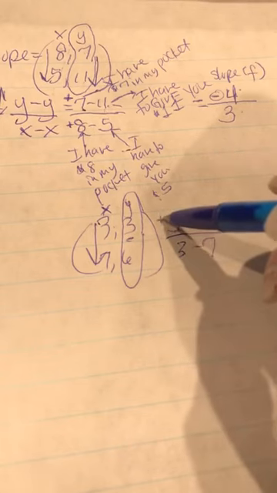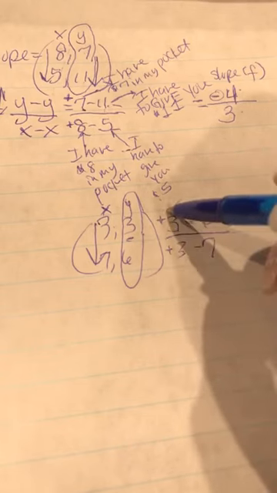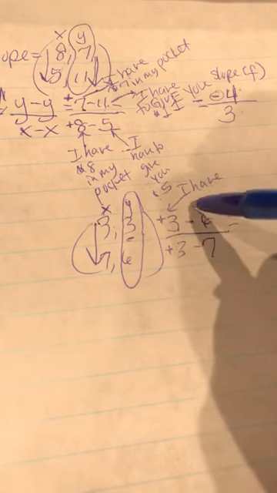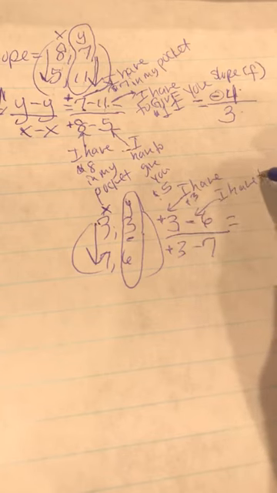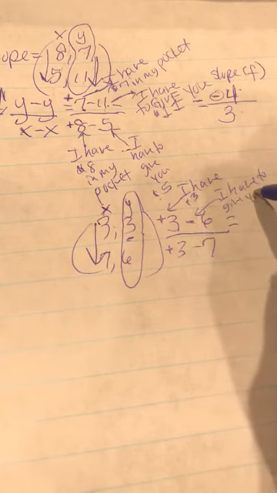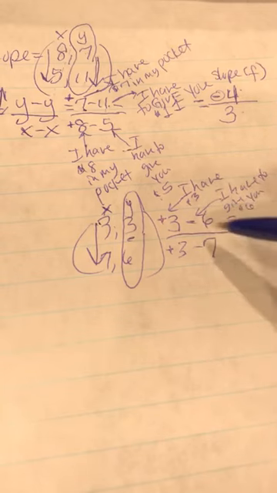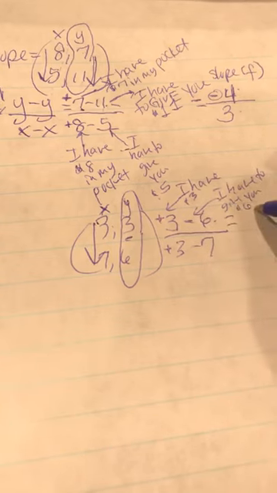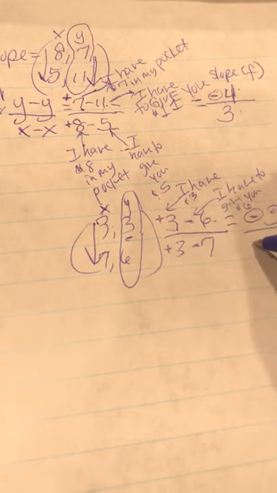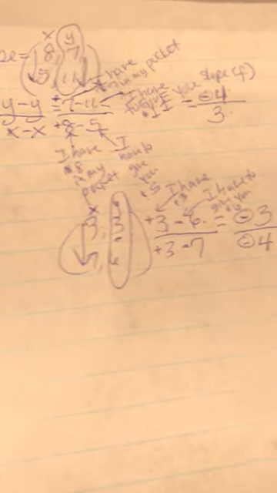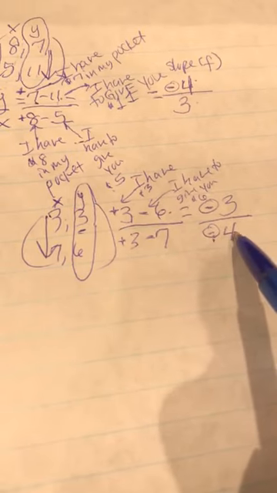There's an imaginary plus sign here, an imaginary plus sign here. This means I have $3. This means I have to give you $6. I don't have enough money to give you, which means my answer is going to be negative 3. If I have 3, I have to give you 7. I don't have enough to give you. This means my answer here is going to be a negative $4. I still owe you $4.